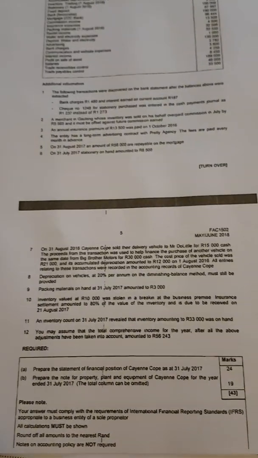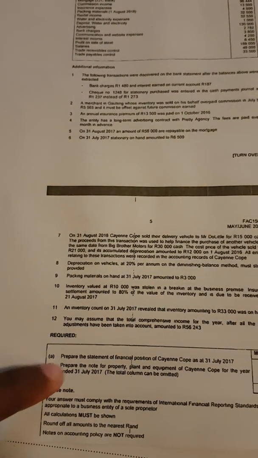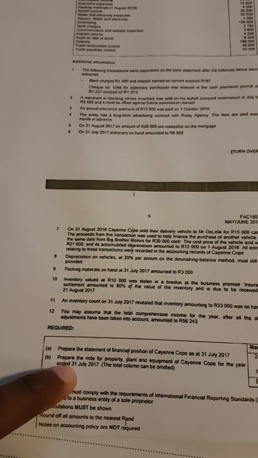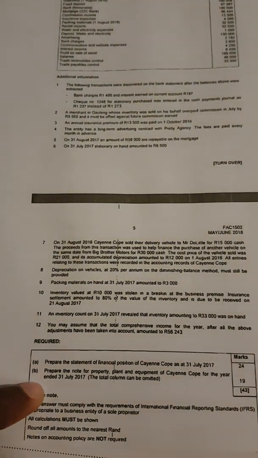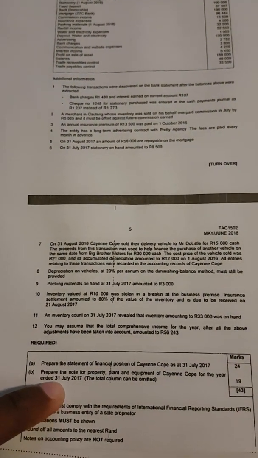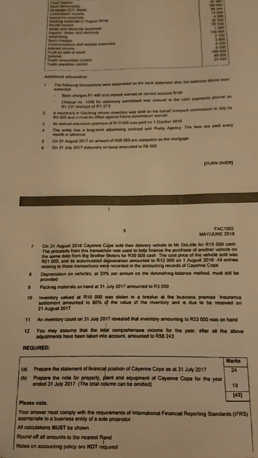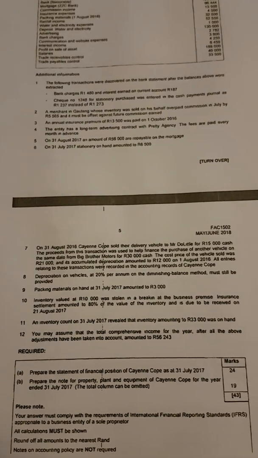So now the thing is, you cannot do the statement of financial position without doing the PPE. So you need to start by calculating the PPE, and then the value of PPE, you will then use it on the statement of financial position. So let's start with question number B. Question number 2B of PPE.